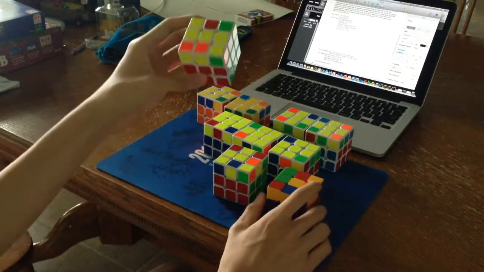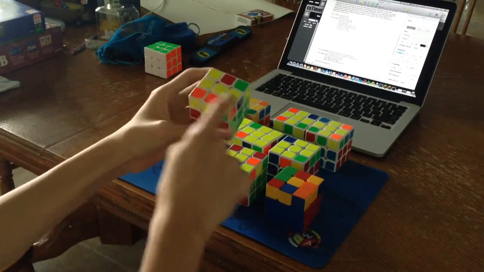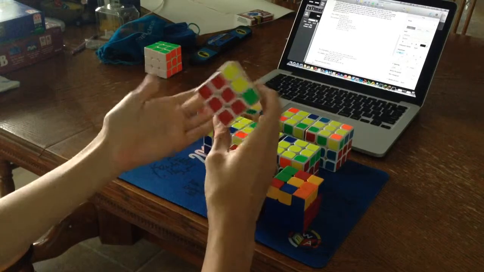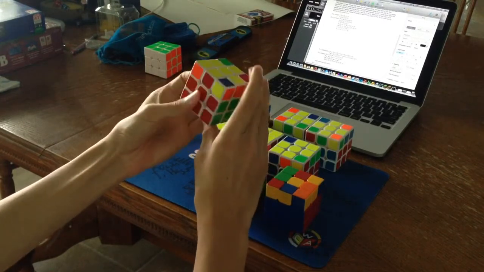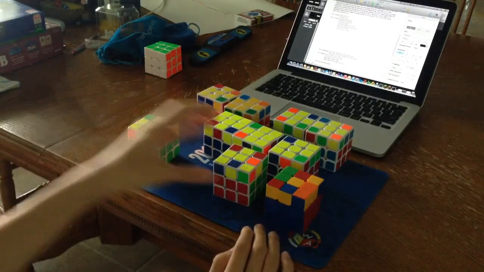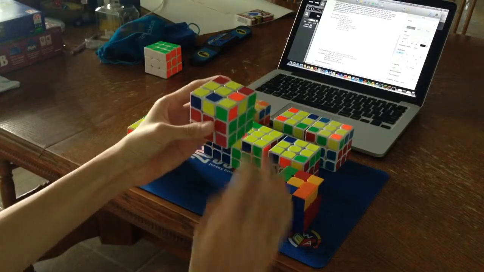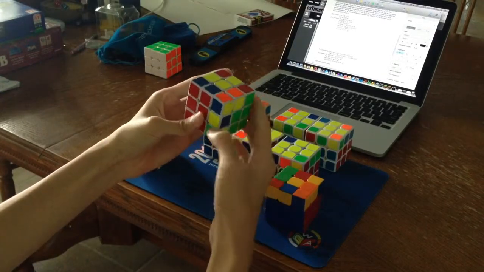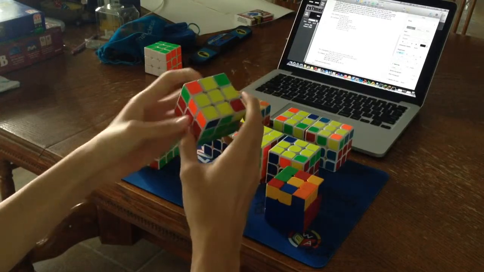So let's start off with the bar case. With the bar case, you're going to hold the bar horizontally, like this. And then the algorithm is just F, sexy move, F prime. And that solves the cross on top. For the backwards L, you're going to hold the backwards L in the back left, like that. And then you just do F, inverse sexy, F prime, and that solves the cross on top.